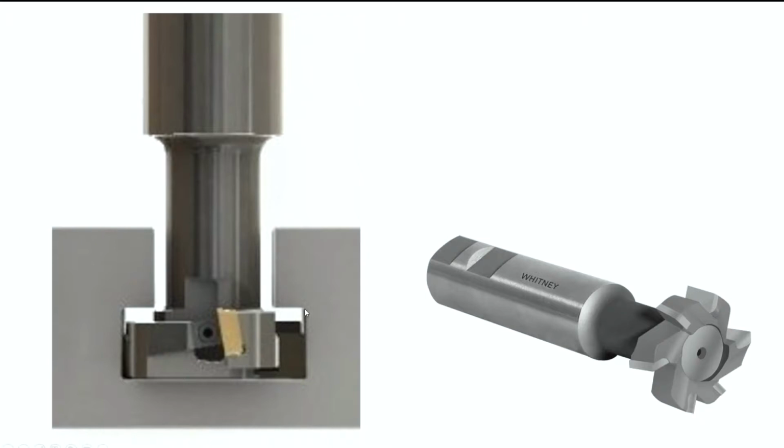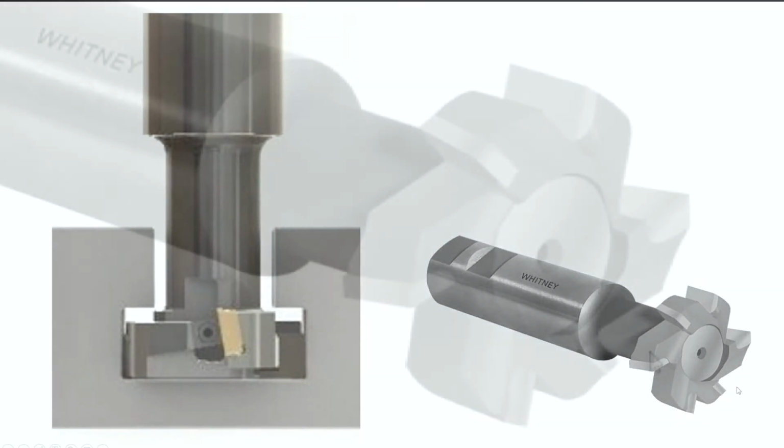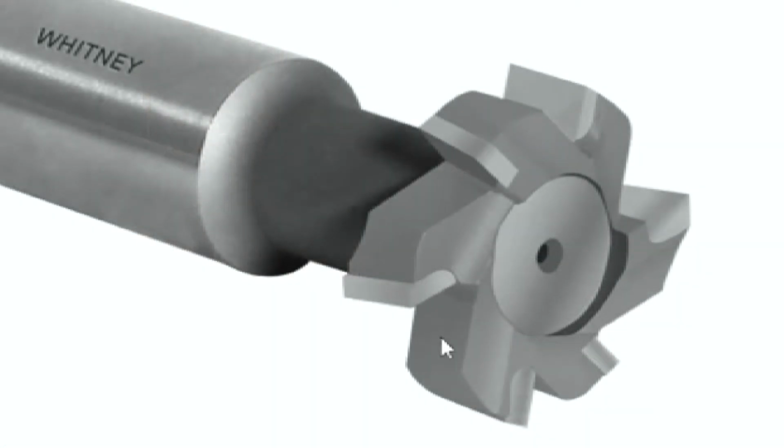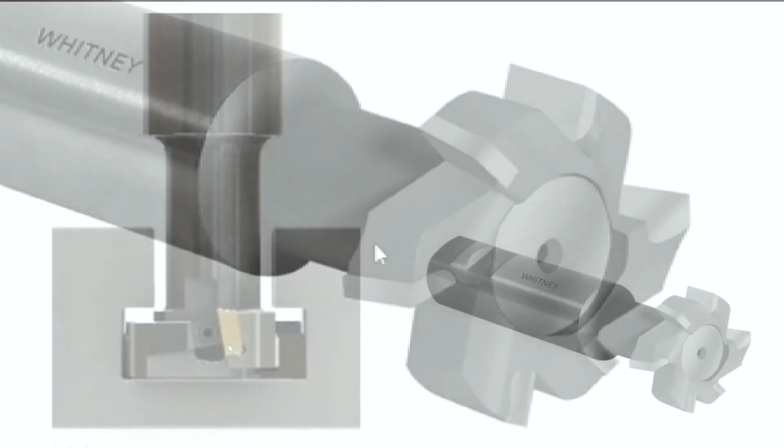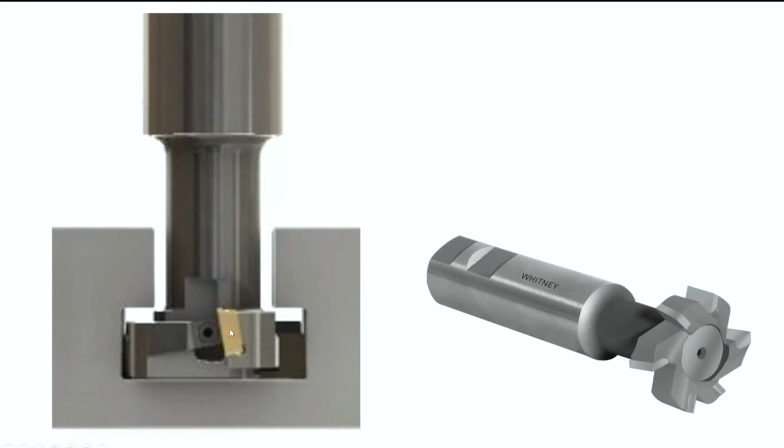And if you look closely here, in this example, on the right-hand side, we have a T-slot cutter that is just like a straight tooth, right? Notice how it's a straight tooth, straight across. In this example here, you'll notice that the straight tooth is this direction right here.